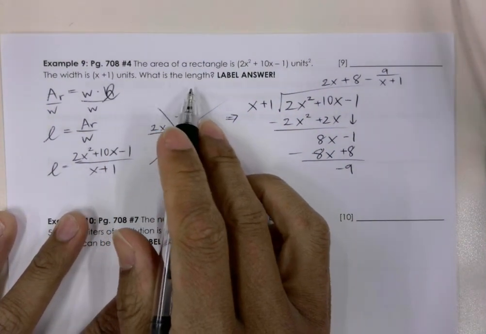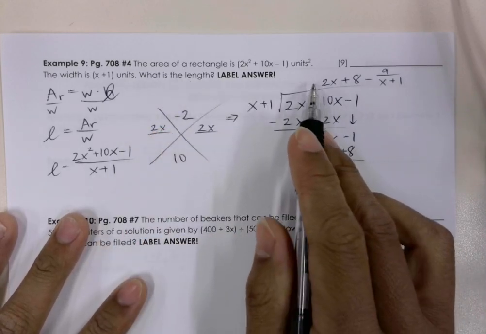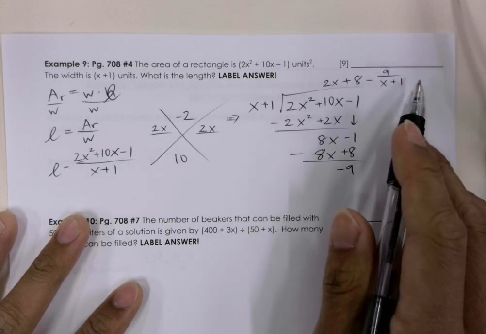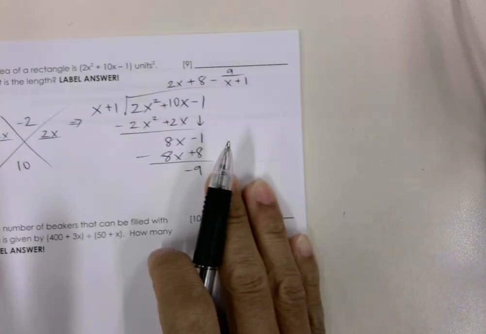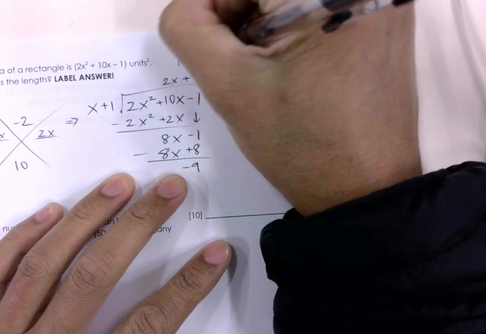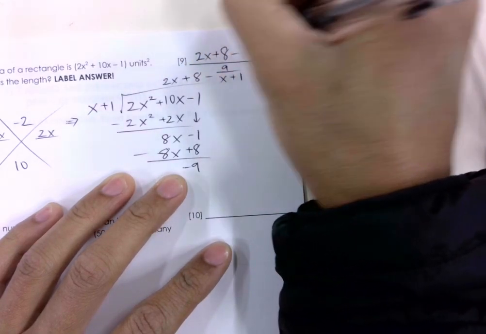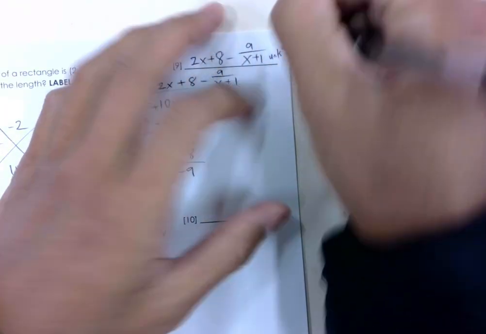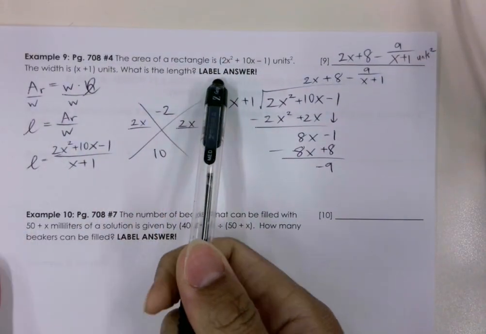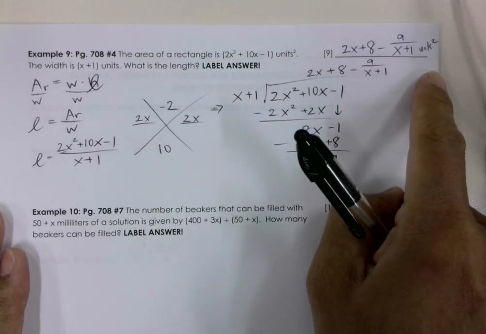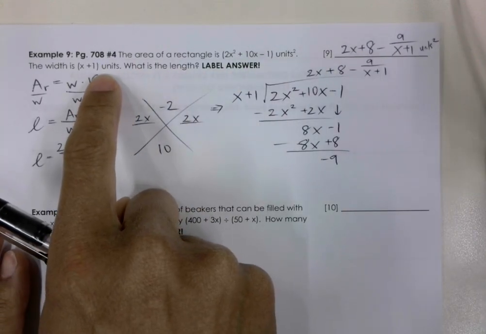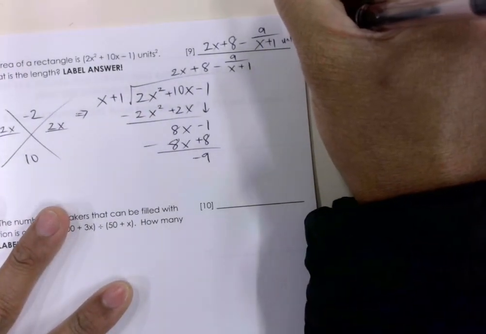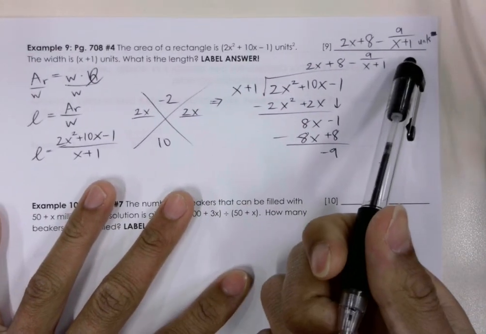So what is the length? The length can be represented by this polynomial here. So let's go ahead and write it over here. We got 2x plus 8 minus 9 over x plus 1, and we could say units, right? Because we want to make sure we label our answers. If this was in inches, we would put inches. If it was feet, we would say feet. Oh, I'm sorry, I said units squared earlier. Length is just one dimension, so it's just units, not squared. We're finding the length, not the area.